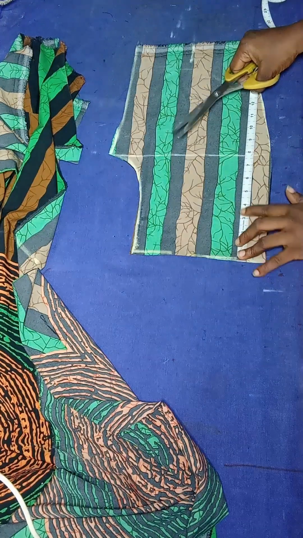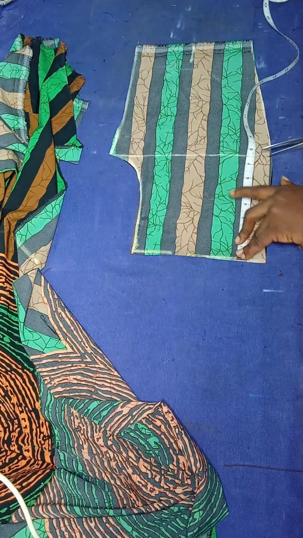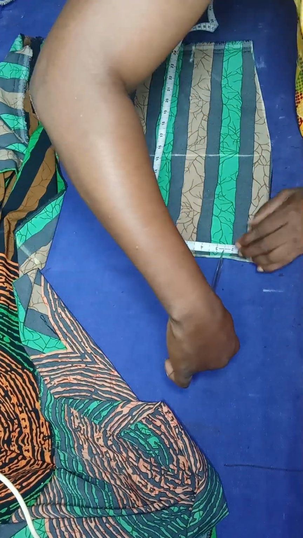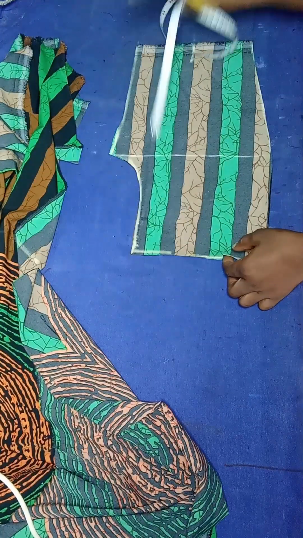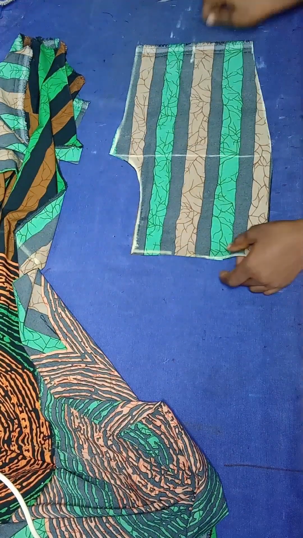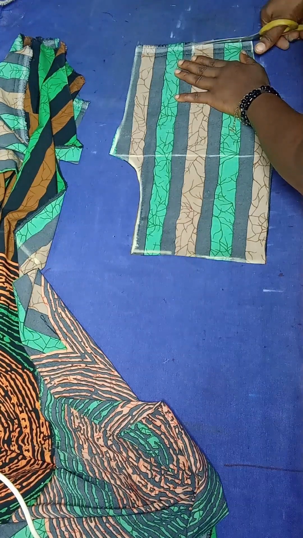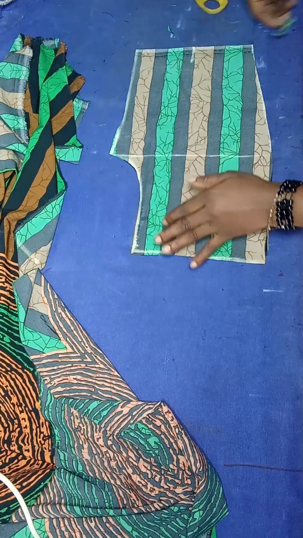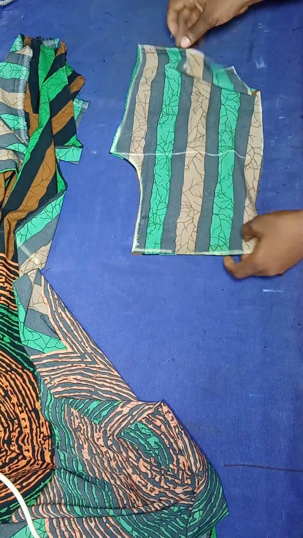So this is me. Of course, I'm just trying to get the measurement for the pocket. You can go to my YouTube channel to see how to get the pockets and how to fix the front trouser pocket. I'm just trimming out the edge so it will be easy for me to fold when I fold it down. So I'll be using this to cut the back.